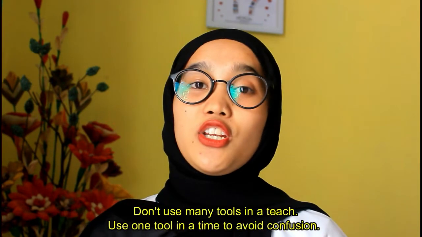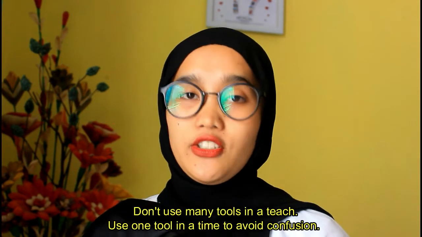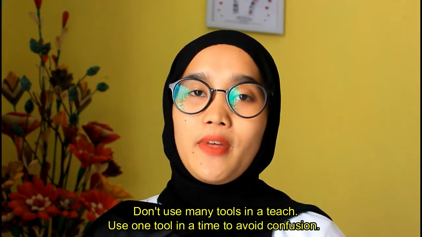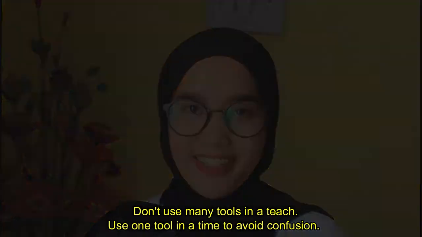And third is tools at a time. Don't use many tools at a time. Use one tool at a time to avoid confusion.